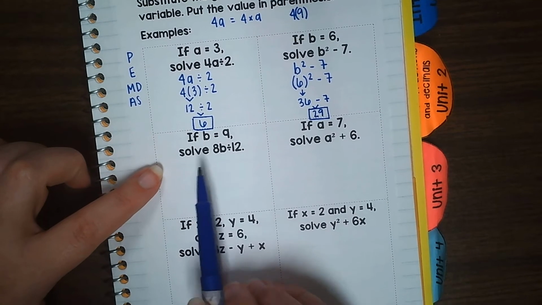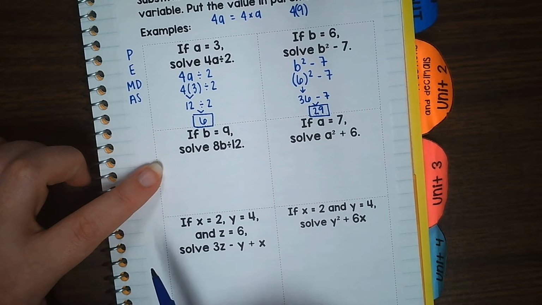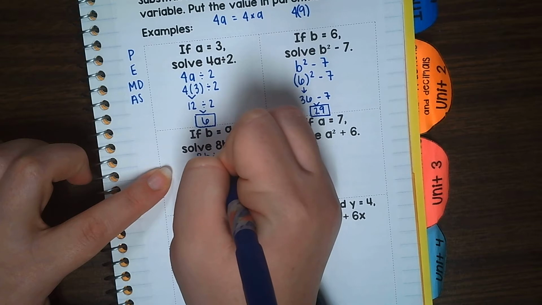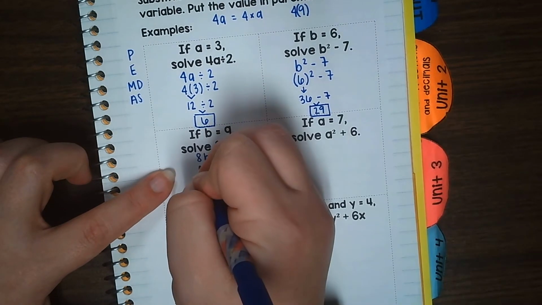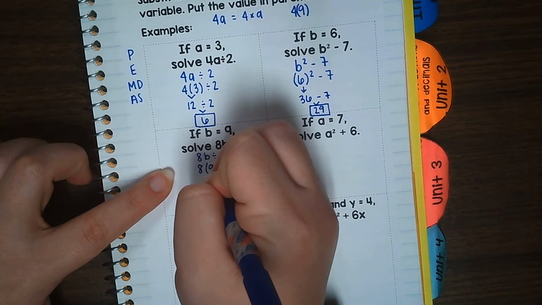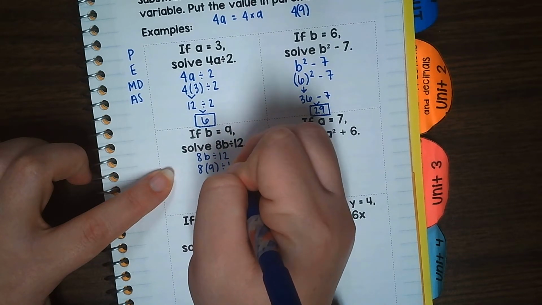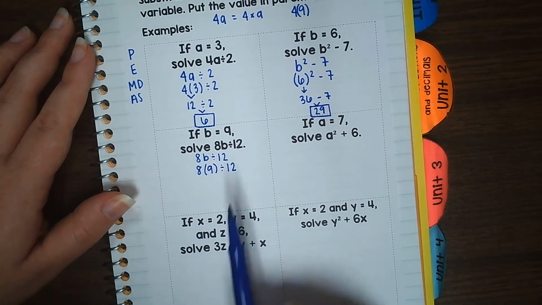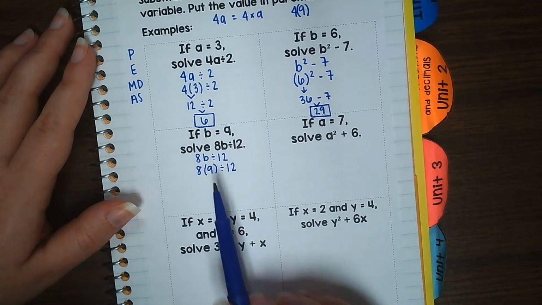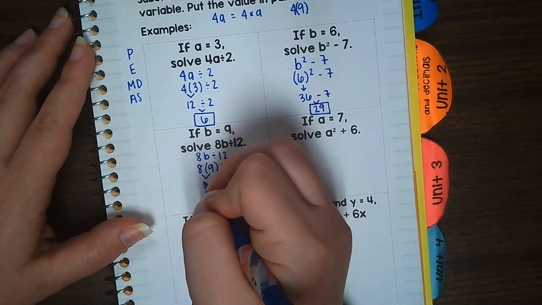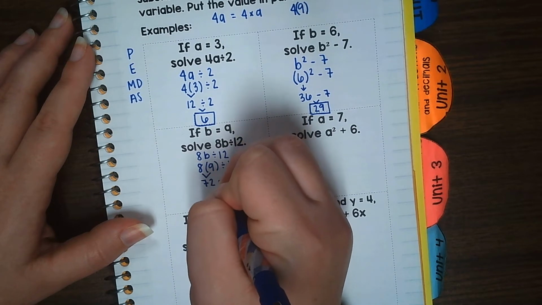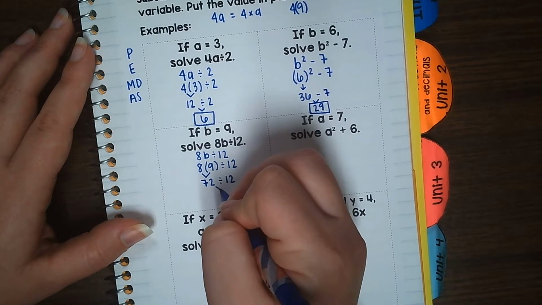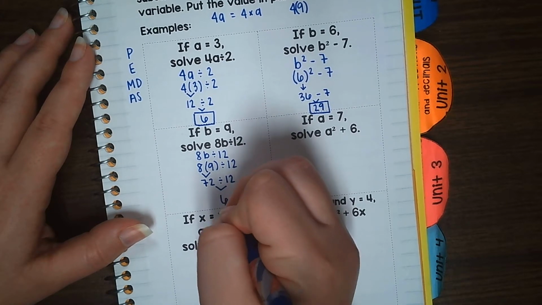If b equals 9, solve 8b divided by 12. So we've got 8b divided by 12. Substitute in 9 for b. Remember your parentheses, so it doesn't look like 89 divided by 12. It's 8 times 9 divided by 12. So from left to right, 8 times 9 is 72. Bring down, divided by 12. 72 divided by 12 is 6.